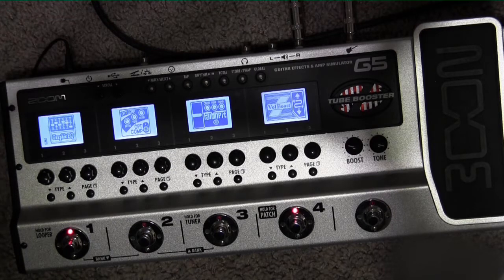I'm going to do a demo on a looper on the Zoom G5. Looping is a fun thing to do. It's a great tool that you can use for recording. You can do it live also, and it's also good for practicing and building songs with a looper. So a looper is kind of an important tool to have for a guitarist, and I'm going to show you how to do it on the Zoom G5.